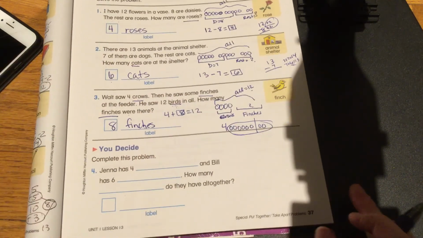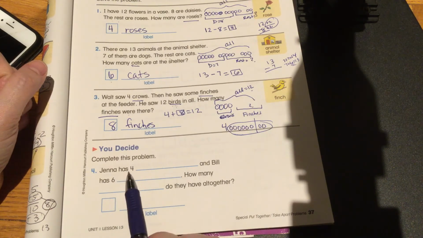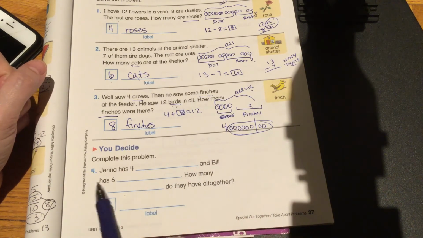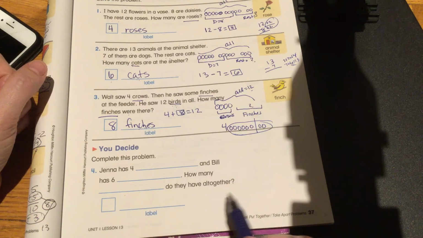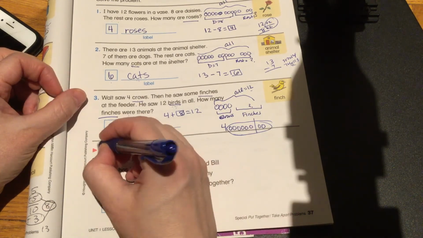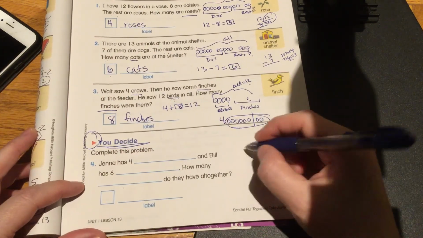All right, you decide. Complete this problem. Jenna has 4 blank, and Bill has 6 blank. How many blank do they have all together? You're going to do this one on your own, and we will share this in class on Wednesday.